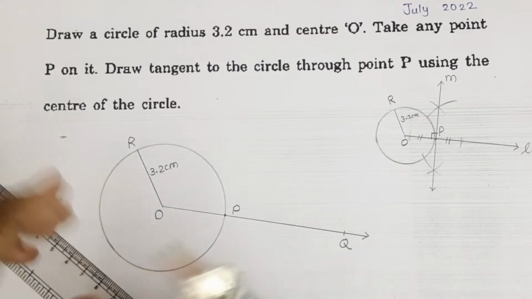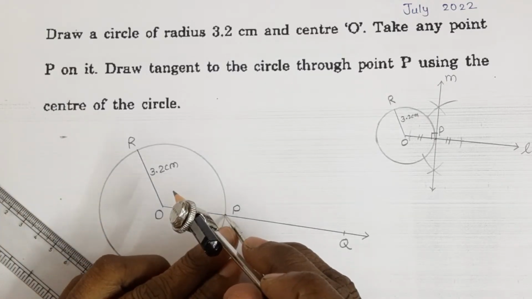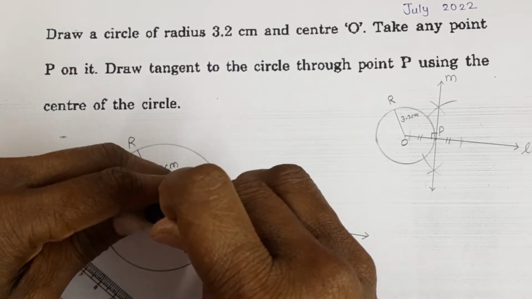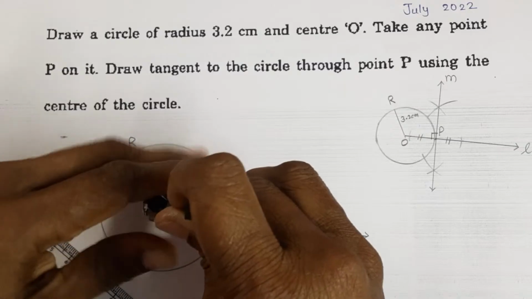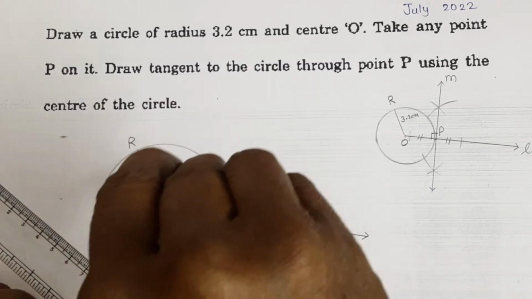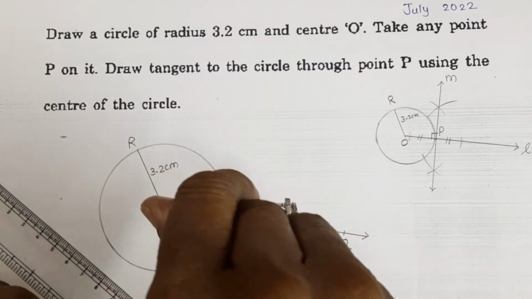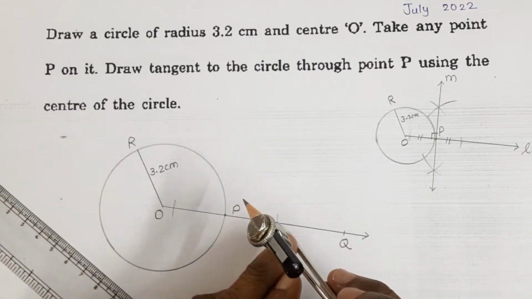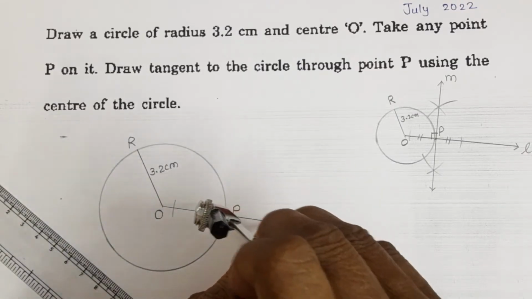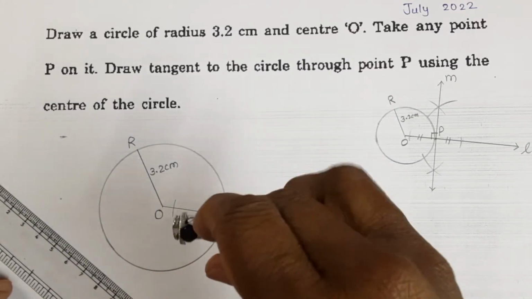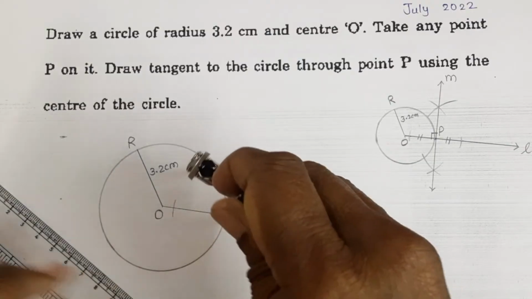Now draw the perpendicular bisector. So I take the distance from P and mark on the left hand and right hand side. Take a proper distance which is greater than the midpoint.